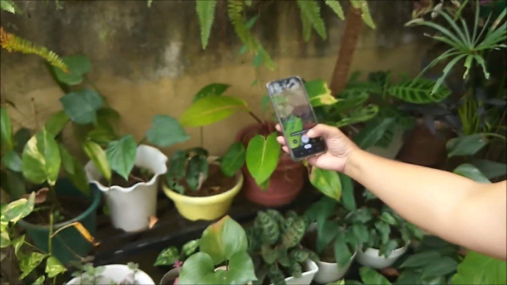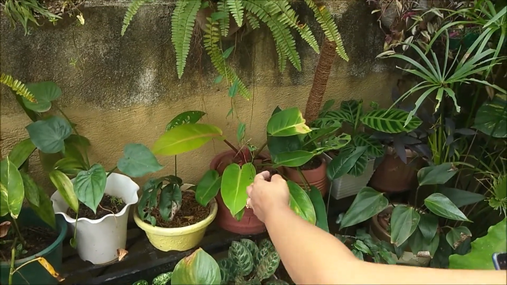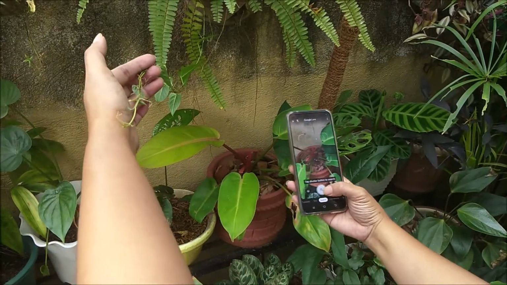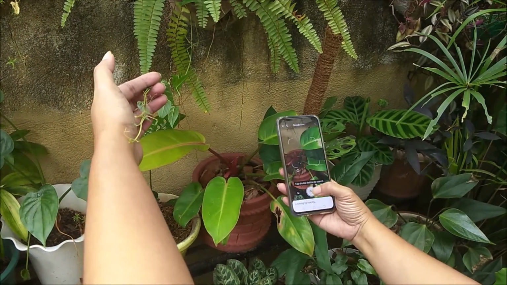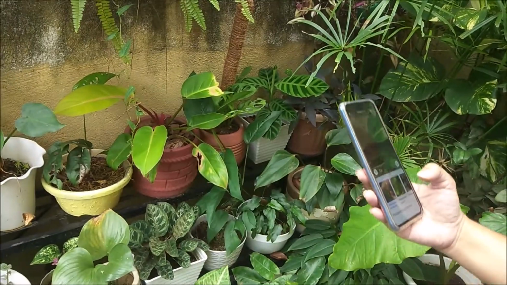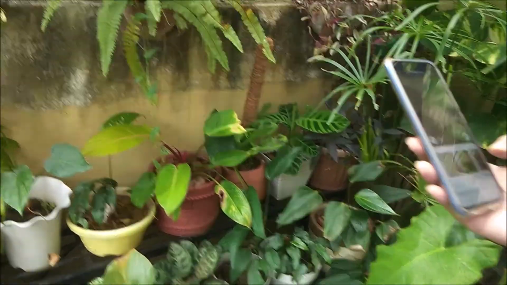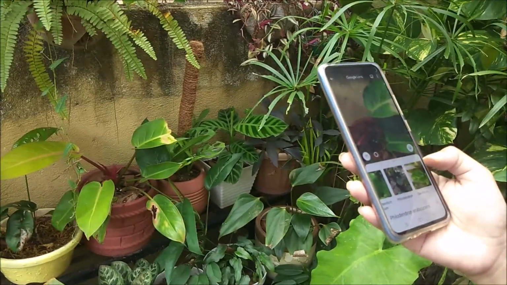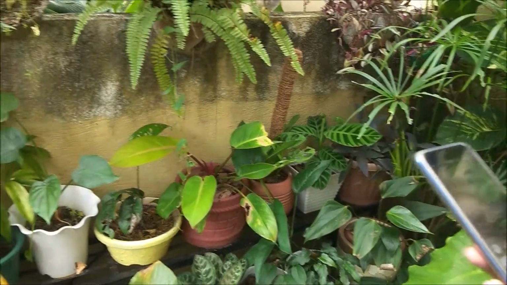Spot. That is the Prince of Orange. I identified it. It only says Philodendron, but it is correct. Okay, not specific, but still correct.